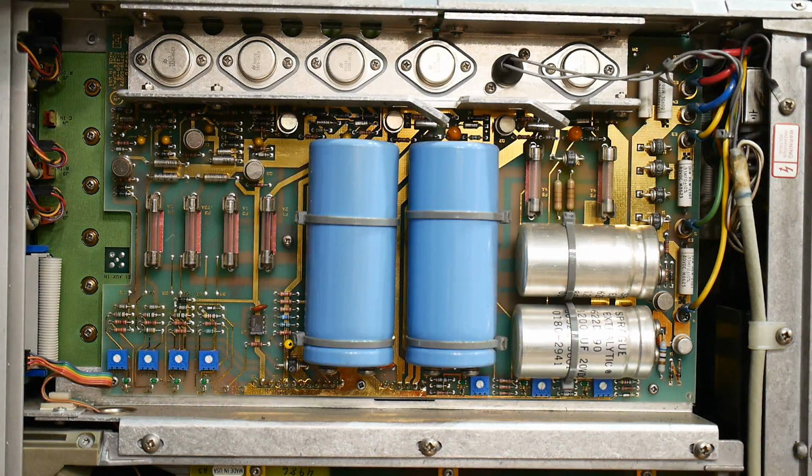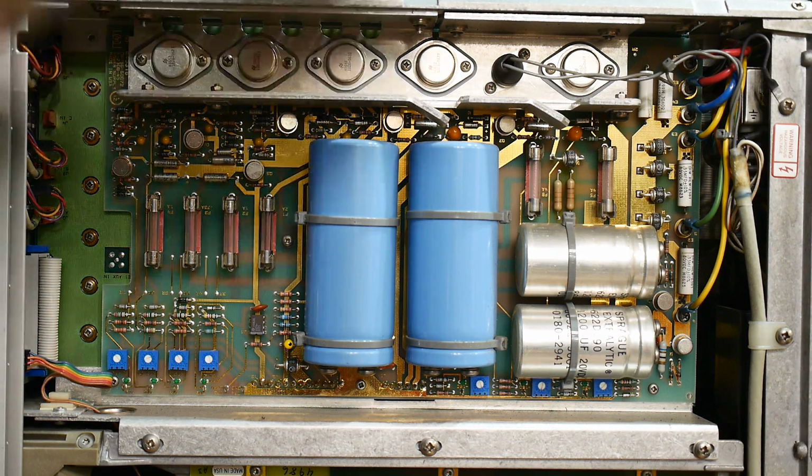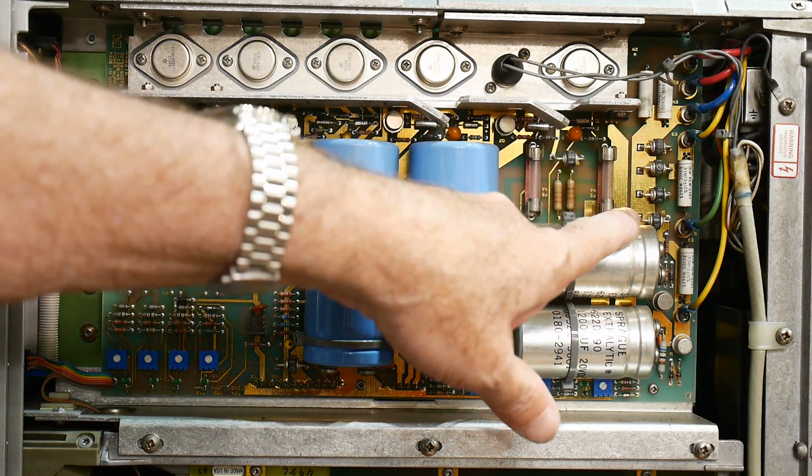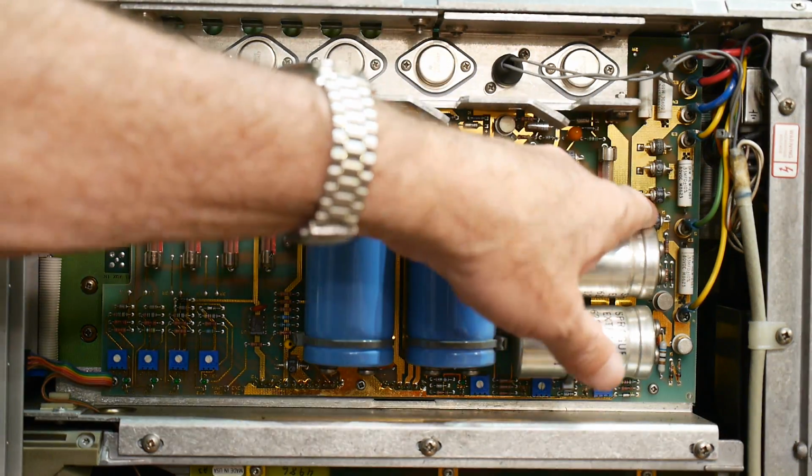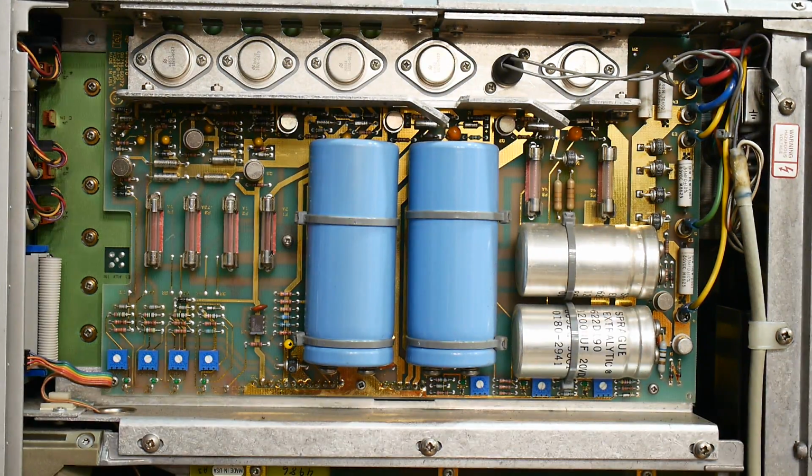Well, there's a transformer on the other side, a big block, big transformer on the back. And then it comes in here and there's filtering, and there's big bridge rectifier, nice big capacitors, all Sprague, lots of fuses, adjustments for everything.